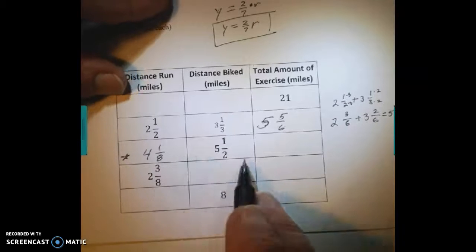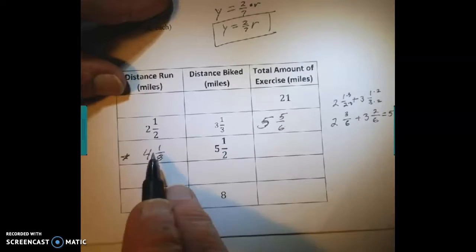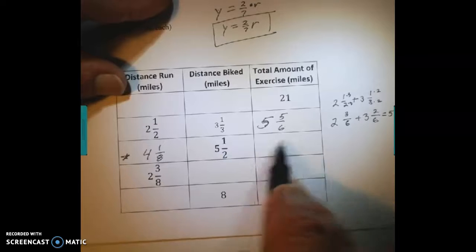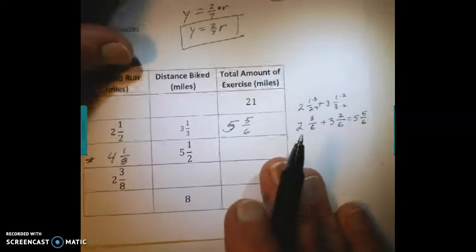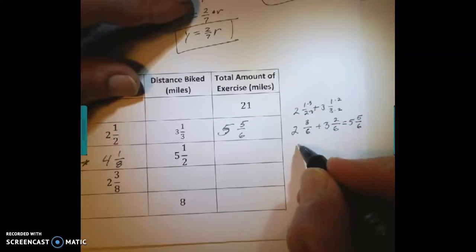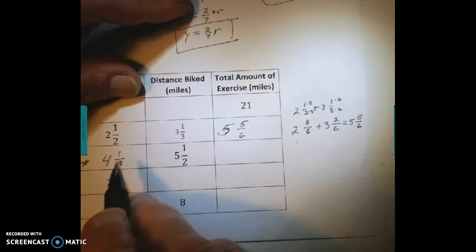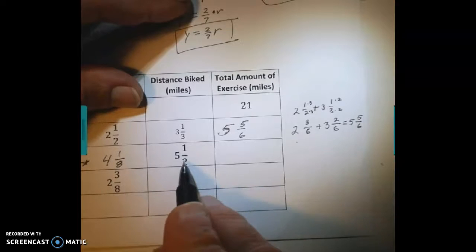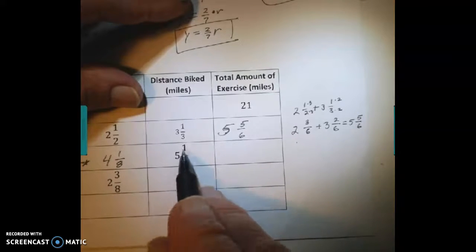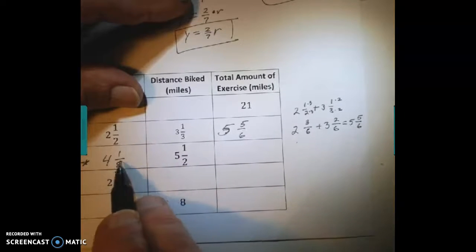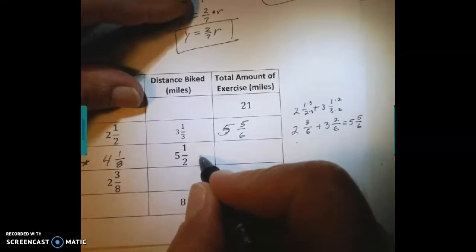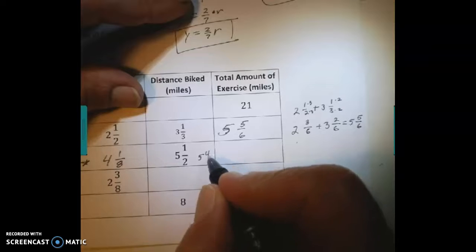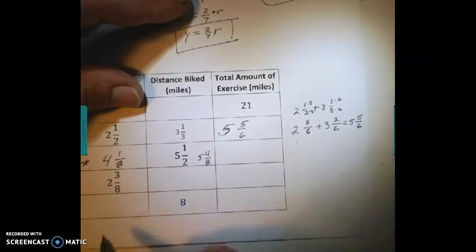And again, to add these two, that's the next easy thing to get, is when we have this, we can get the total. We need a common denominator. So again, I'm just going to change it right here because I only have to change this one. 1/2, the common denominator for eighths and halves is going to be eighths. So make this into 5 4/8.